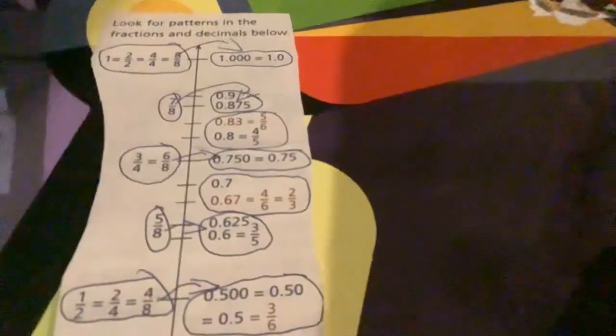So 0.6 repeating, the last digit of the decimal is 7. 7 is greater than 5. This makes all of the 6's except the first 6 round up to 7. So 0.6 repeating could also be 0.67 because the last digit in that decimal is 7, which makes all the 6's round up to 7's.